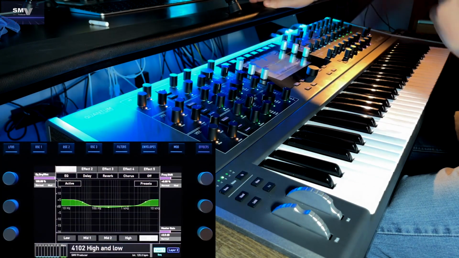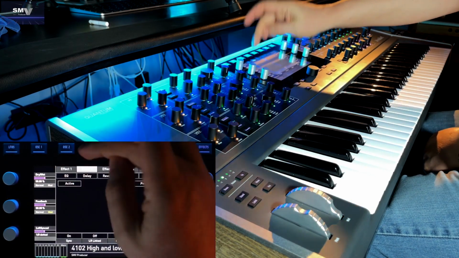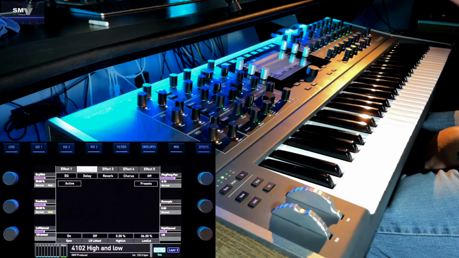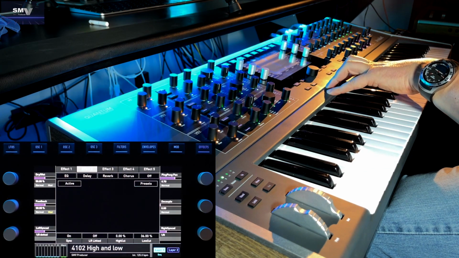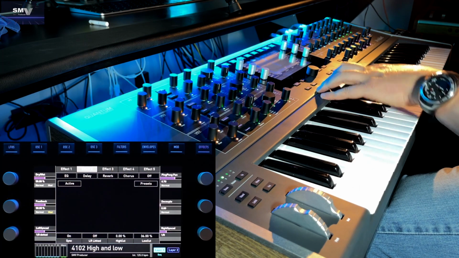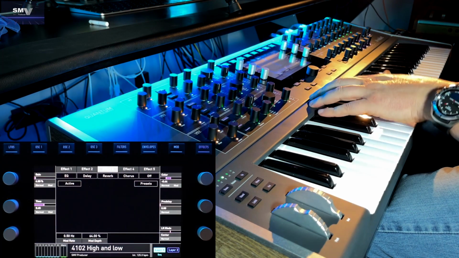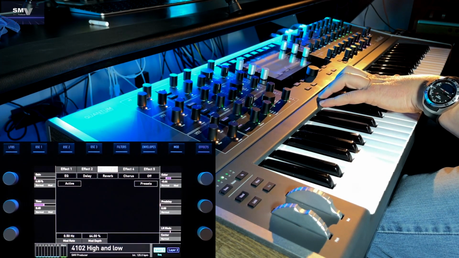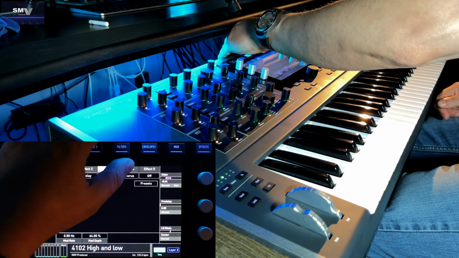In the effects, I have a little bit of EQ. The delay that you saw before, nothing special. I just cut a little bit of low frequency from this delay. I unlinked the left and the right channel. The reverb, just a little bit, and the color is a little bit dark. But if you want, you can play and have fun.